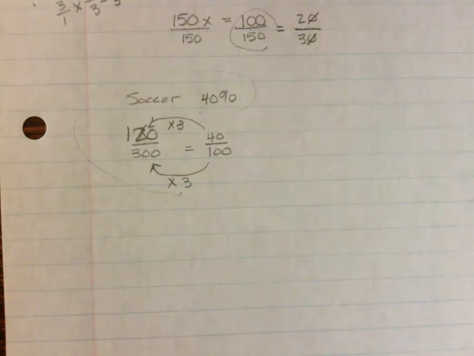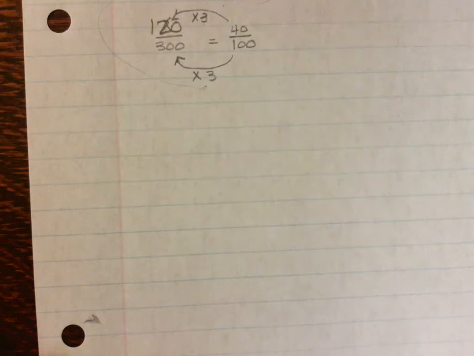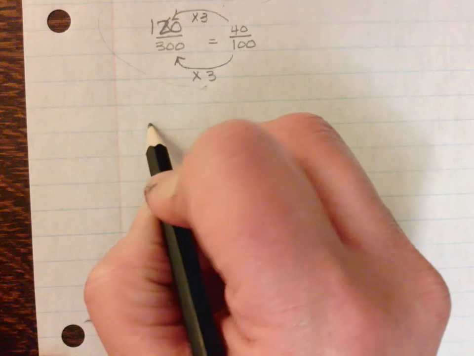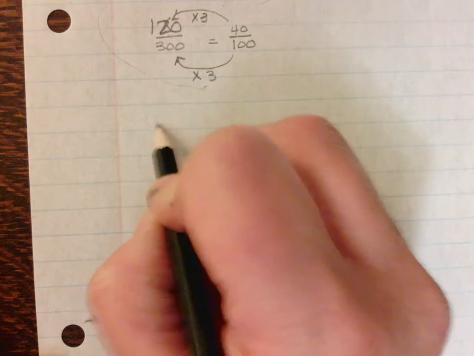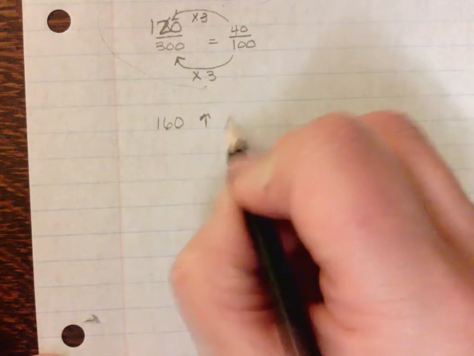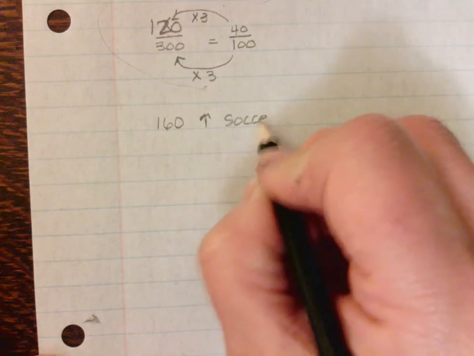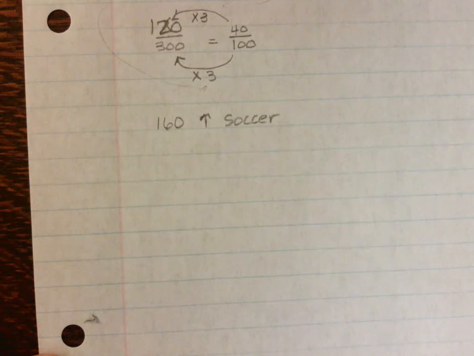So let's do one more example where we have a percentage and we're trying to go backward to the actual quantity that we have. And I'm going to stick with the fact that 40% of students like soccer. And I'm going to say I went to a school and I have no idea how many students go to that school, but I know that 160 of them like soccer. So I'm going to try and figure out how many students are in the school.